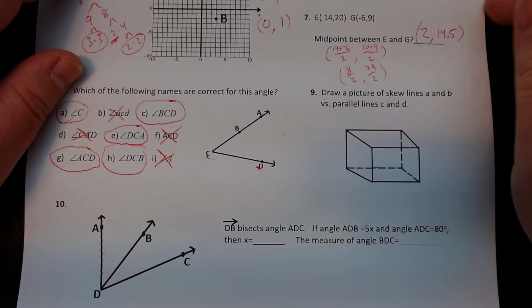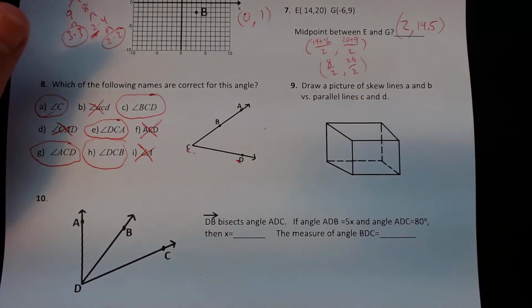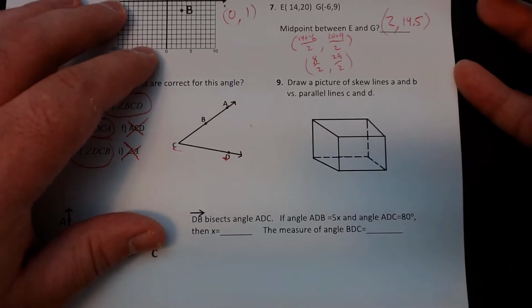Number 9, it says draw a picture of skew lines AB versus parallel lines CD. There's a bunch of drawings that will work. So if you did a different drawing that still follows what it needs to, you still could be okay. But here's one example.